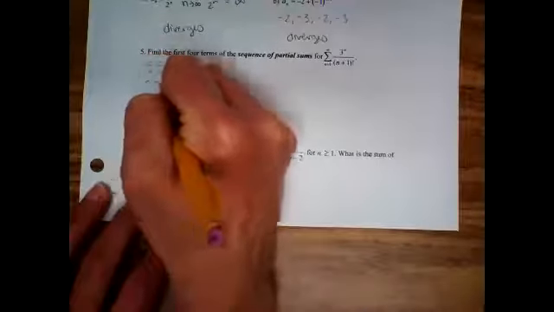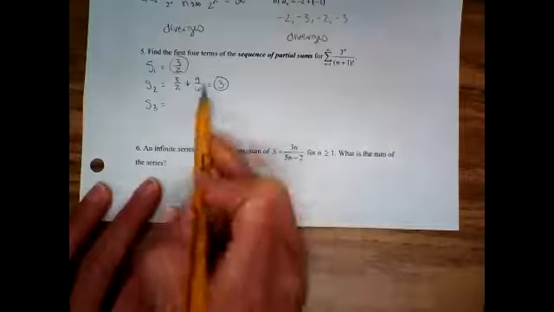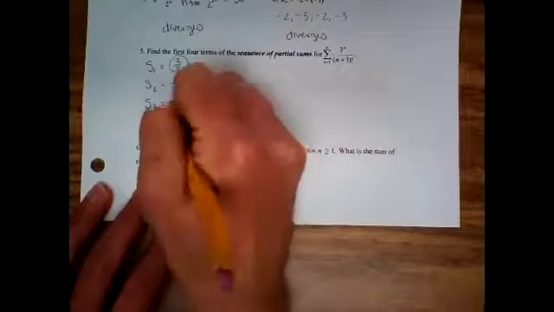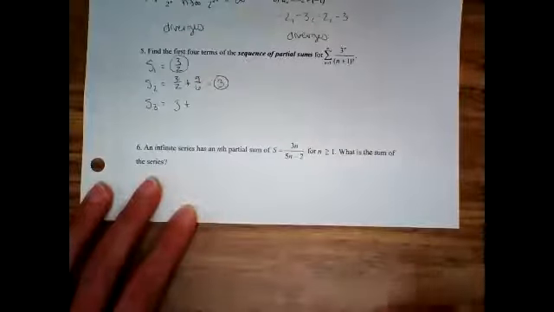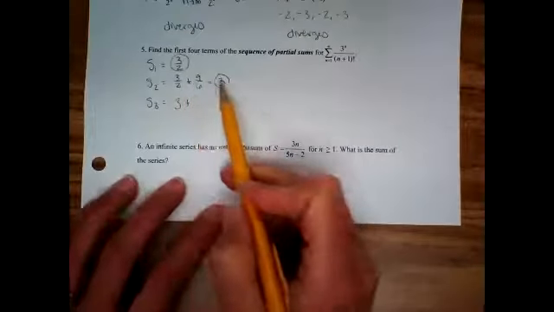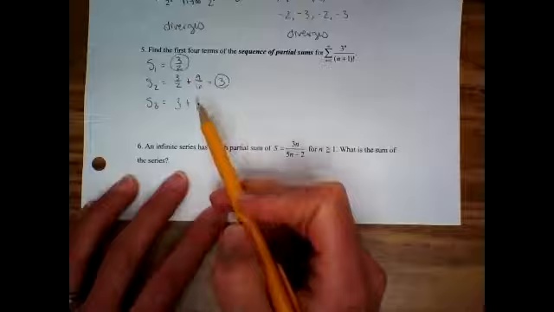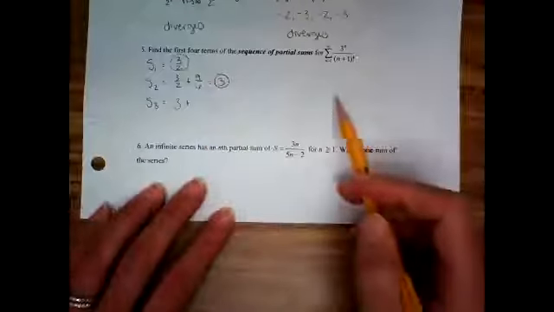Right? Summing up the first three terms. So this would be the sum of the first two terms. I'm just going to carry that 3 down to the next line, plus the third term. So this is the first two terms added up to be 3. Now we're going to add on the next one. Every time you just keep adding on the next one.